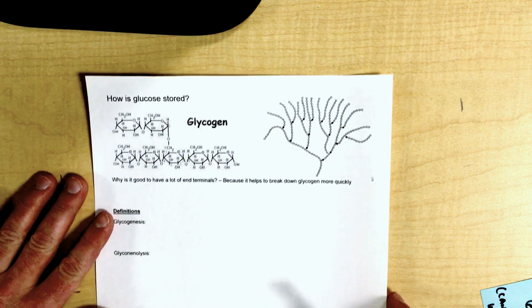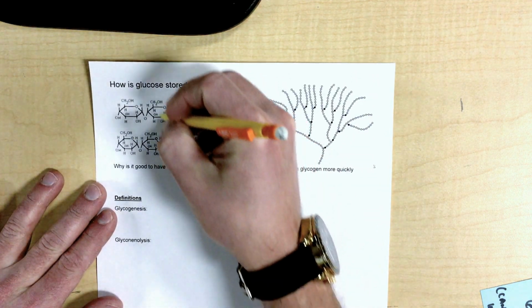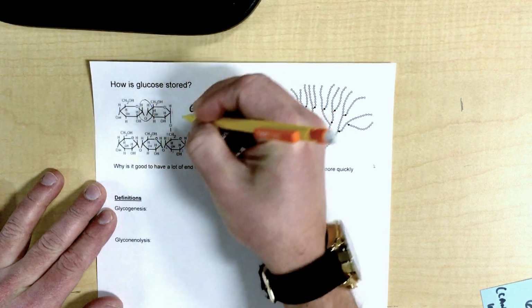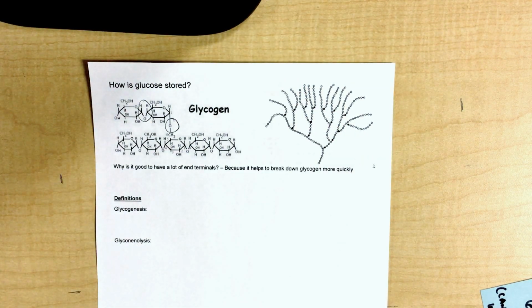Last class we talked about glycogen. We talked about the difference between our bonds, and we have 2 main different bonds. What are those? What are the 2 types of bonds? Alpha 1,4, alpha 1,6. And that's going to get really important when we start talking about the different enzymes that break down glycogen.